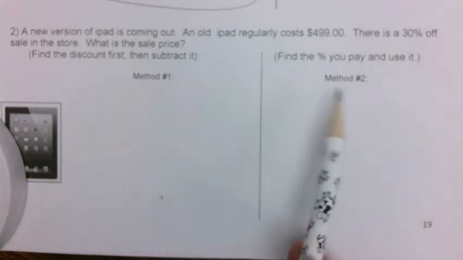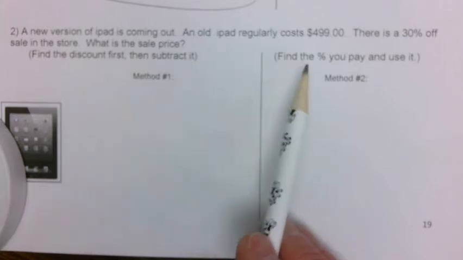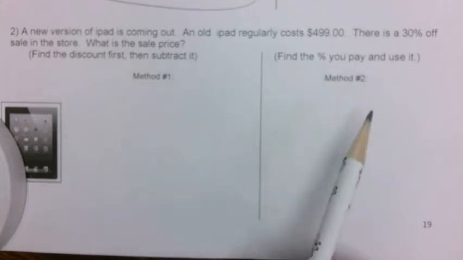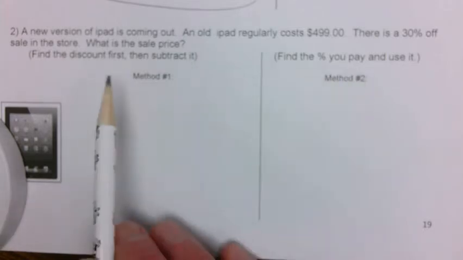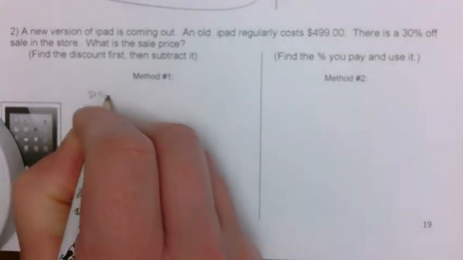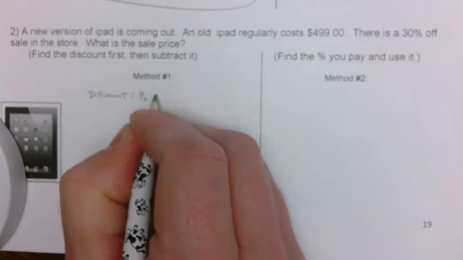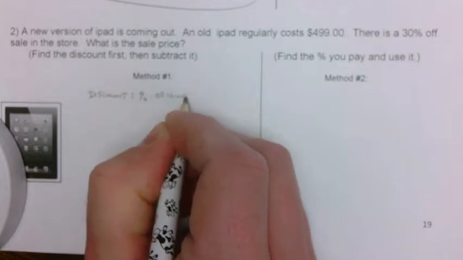Okay, so again, we're going to show this two different methods. Again, find the discount first and then subtract it, or find the percent that you pay and then use that to get you to your sale price. Let's start with method number one. Find the discount first. Discount is a percent of the original price.